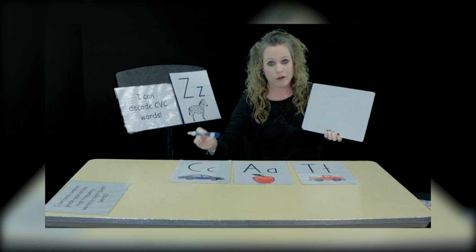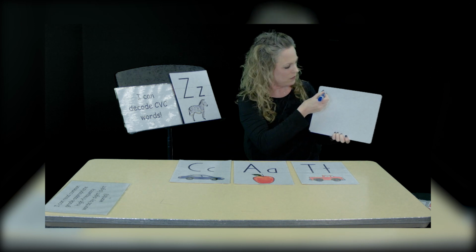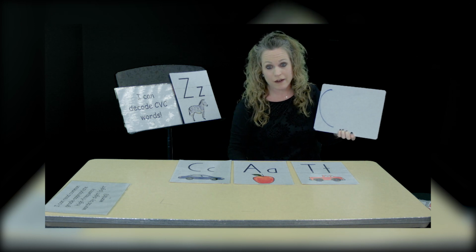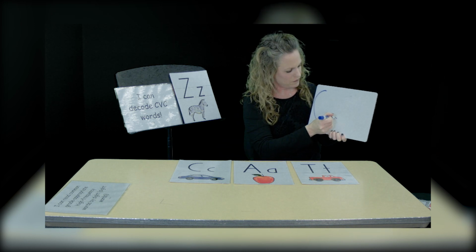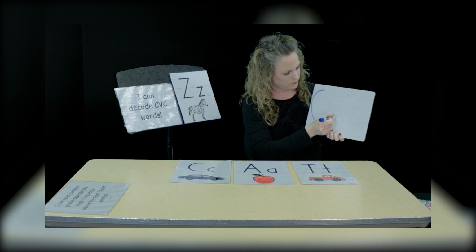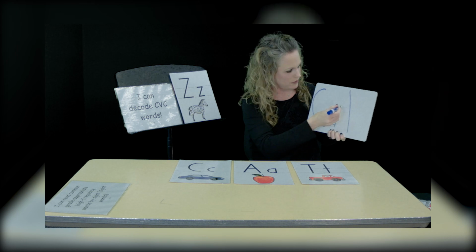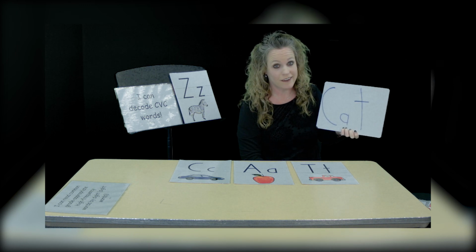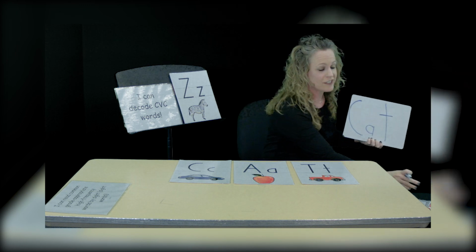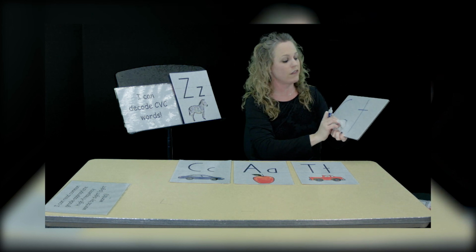So for example, with the word cat: big curve, little curve, little line, big line, little line. Those are all the 4 strokes that you need to know to write all the words, all the letters.